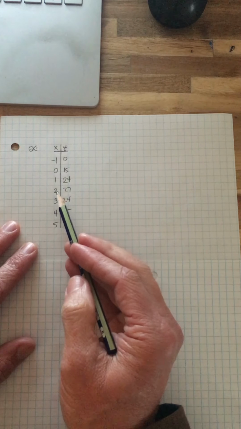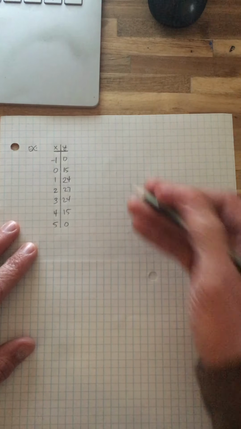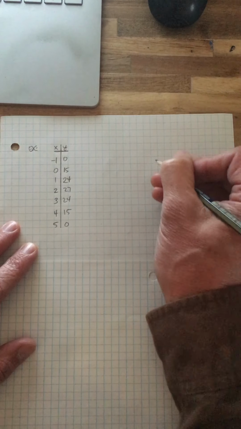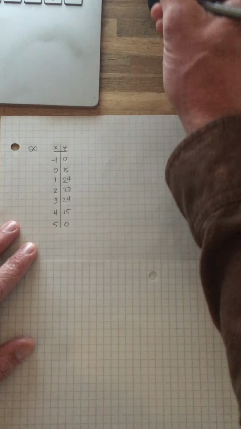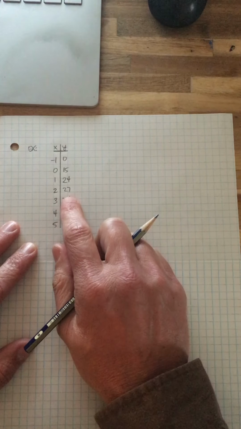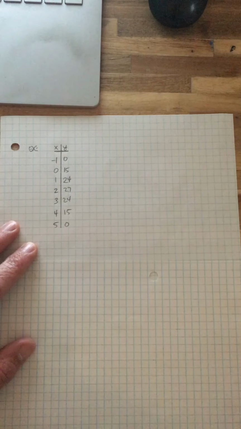You notice this point right here, 2, 27? So if you draw your graph, you go out 2, 1, 2, and then you go up 1, 2, 3, 4, 5, 6, 7, 8, 9, 10, 11, 12, 13. It's way off the page. You don't want to graph something like that. That's just not cool, okay?